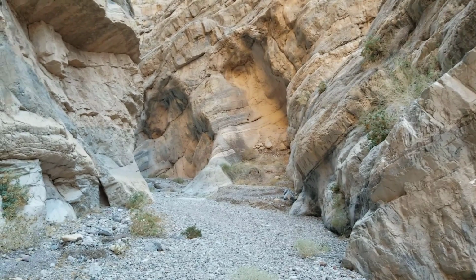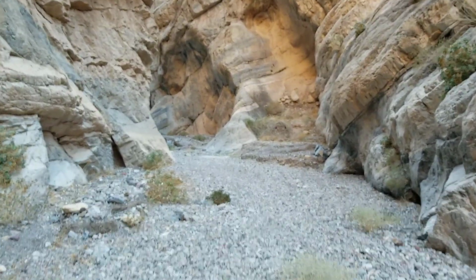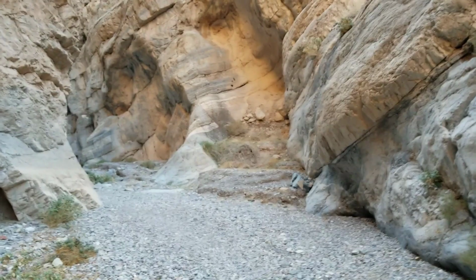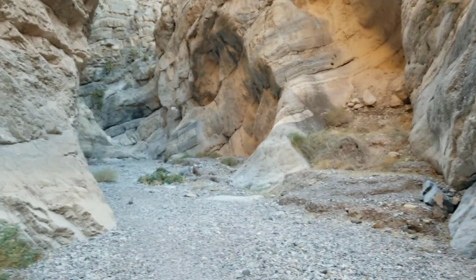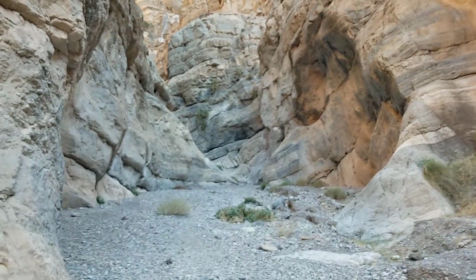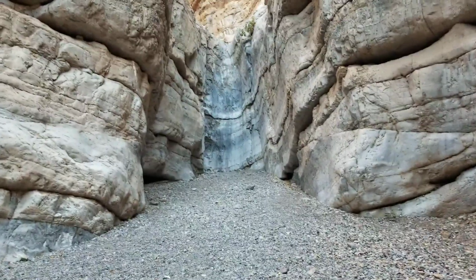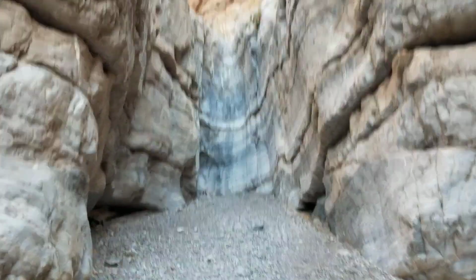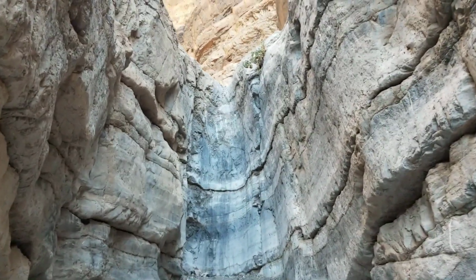This is a beautiful, colorful little narrows up ahead. Oh, this must be that dry waterfall pour over that divides the lower and the upper part of Fall Canyon.